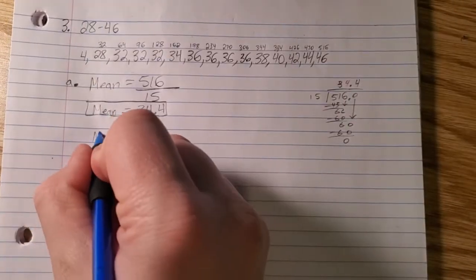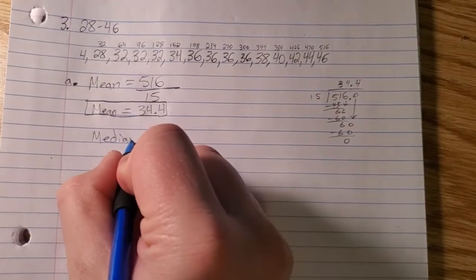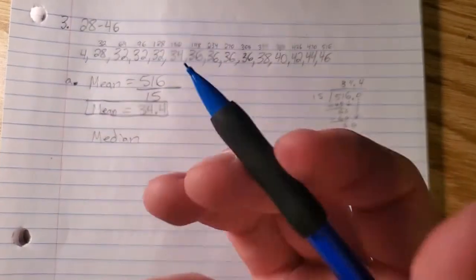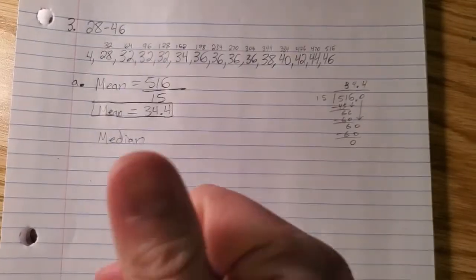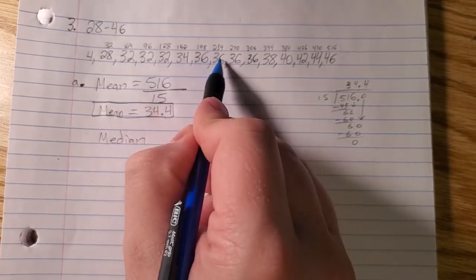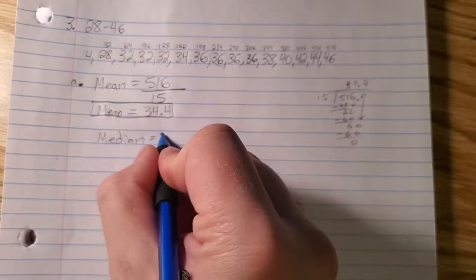Now the median would be the middle one. So let's count through. 15 divided by 2 is 7.5. So it's going to round up. It's the 8th number is the middle one. 1, 2, 3, 4, 5, 6, 7, 8. So it's right there. It's 36.